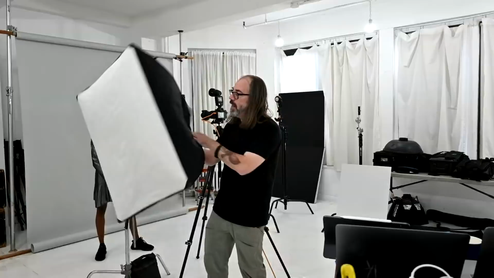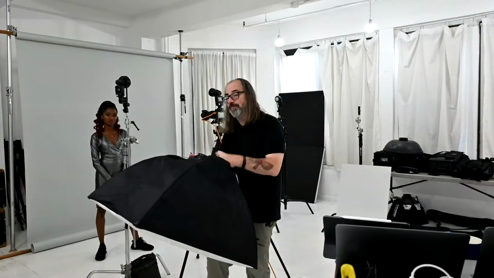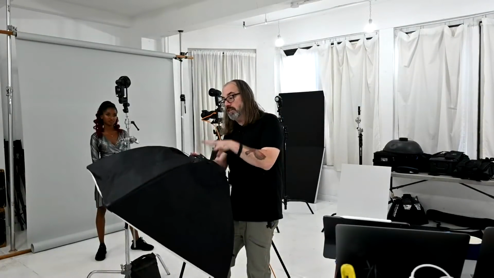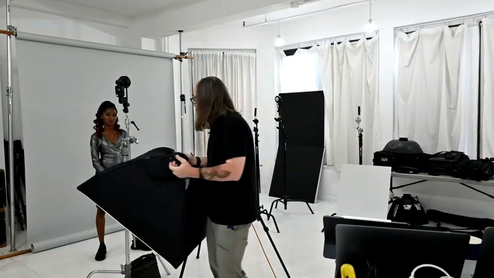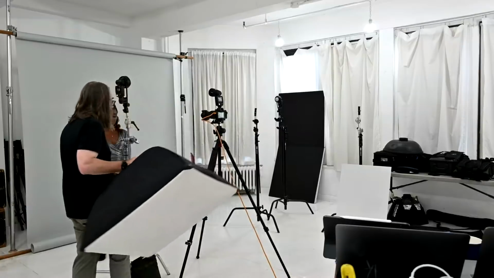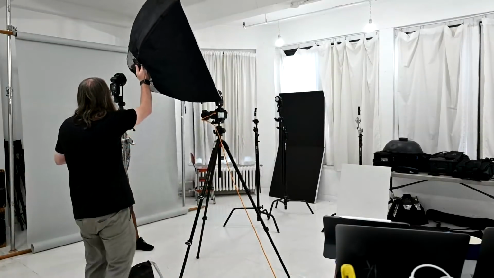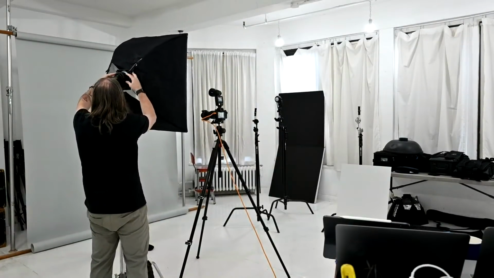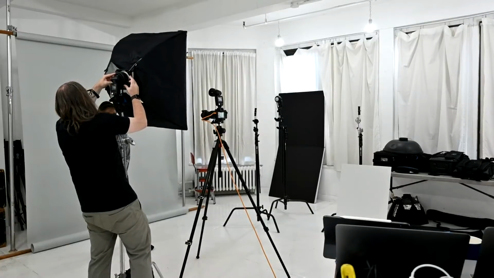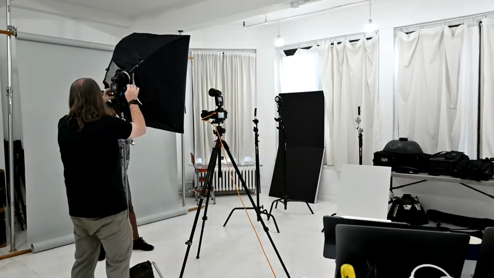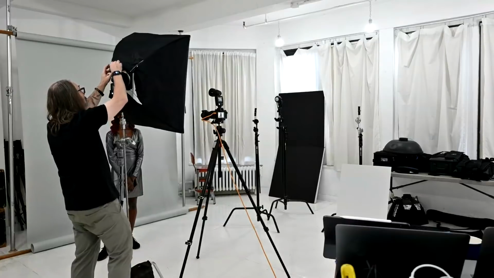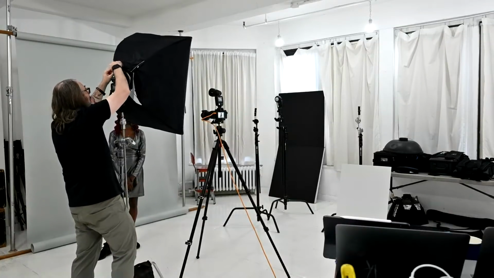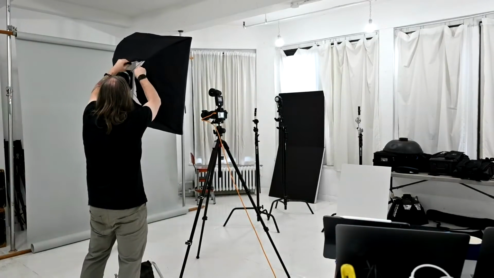Okay, so this is now a 2 foot by 3 foot Chimera Pro 2 softbox. This is probably the largest softbox I would ever consider really using on a Speedlight consistently, because again, the larger the box, the more power you're going to eat up. And here I am shooting a video, so I have to have lights on in here. I can't just turn the lights off, although we have done that before. Sometimes you've got to do that, but we're not going to do it.